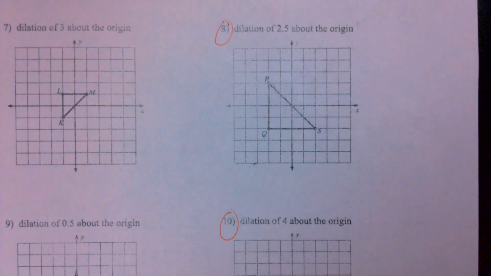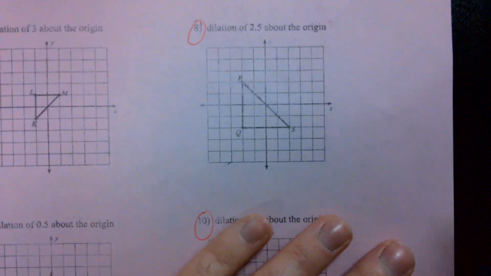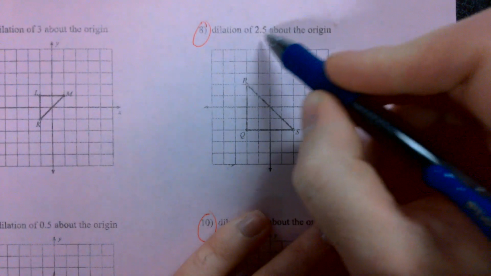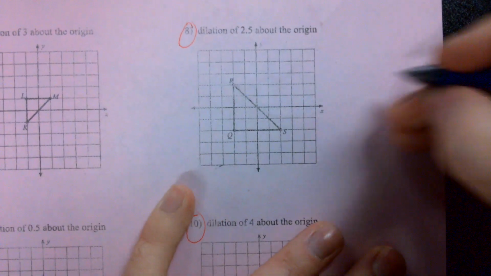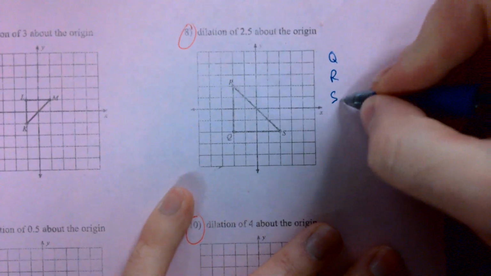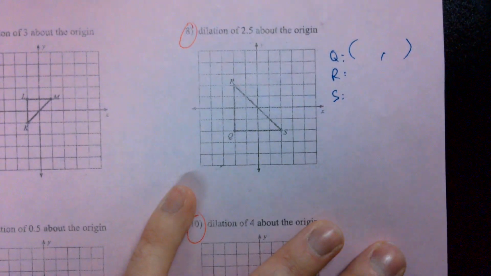So, worksheet 51, looking at number 8, we're going to dilate 2.5. Now, this is a great one for us to go over. Thank you for suggesting this, because you look at that and go, ew, decimals. But when we multiply my coordinates by 2.5, we're actually going to get a whole number. Let's see how. If we've got Q, R, and S, where's point Q at?